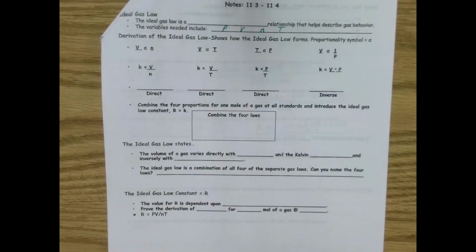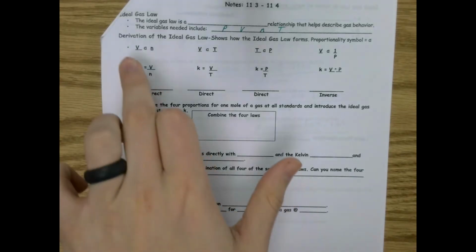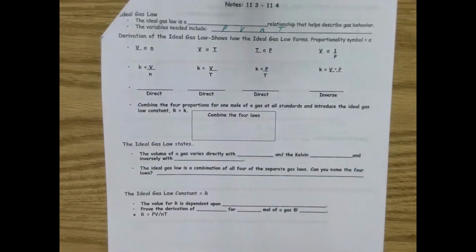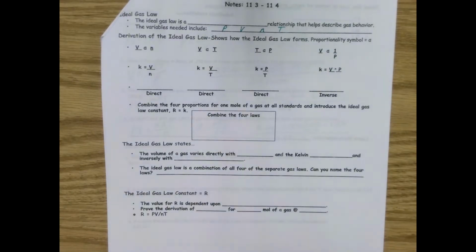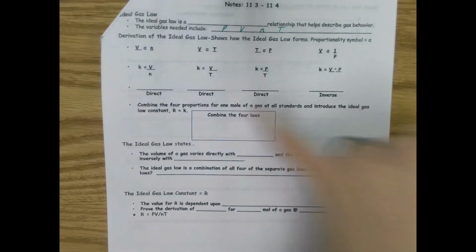So if we think back to what we know about those variables, we know that a proportion exists between volume and number of moles. Okay, so volume divided by number of moles is a constant, as long as pressure and temperature are constant. And that was Avogadro's law. If you forgot, write that in. We also know a proportion exists between volume and temperature. Okay, so volume divided by temperature for a sample is constant, assuming that pressure and number of moles are the same. That is Charles' law.